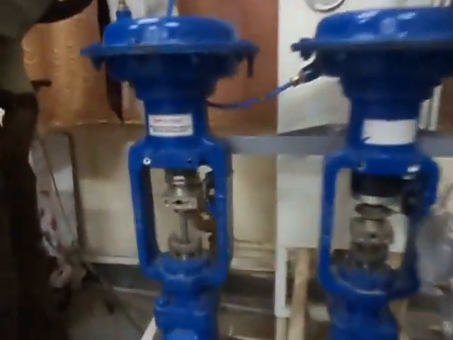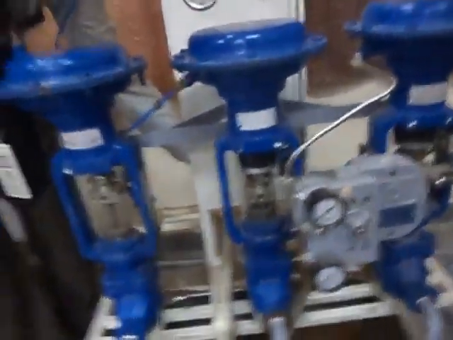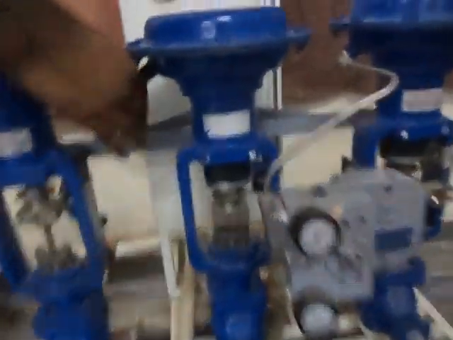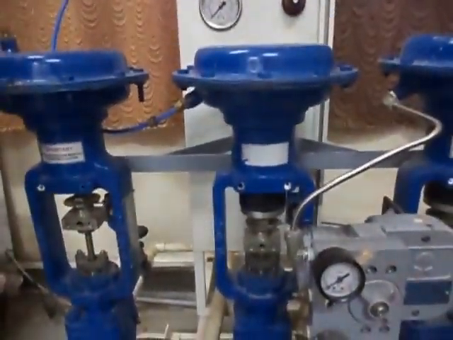Other control valves should be closed. This should be open. This control valve should be open. Now the quick opening setup is ready for inherent characteristics.